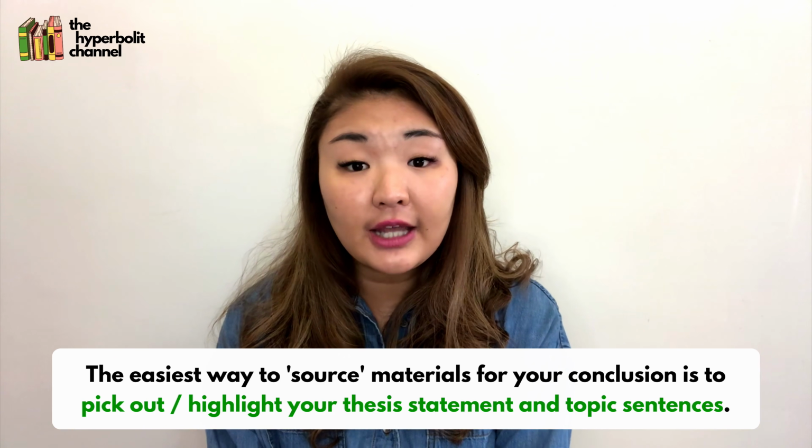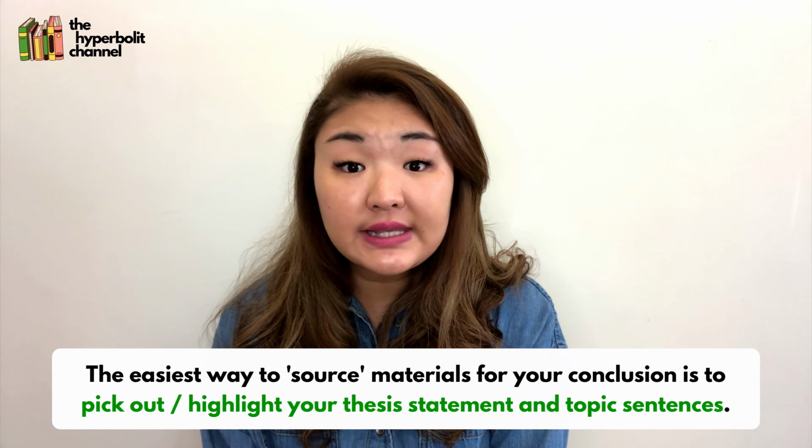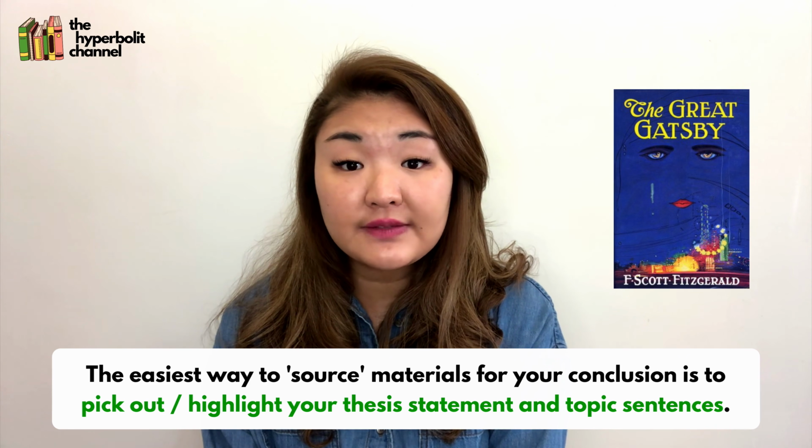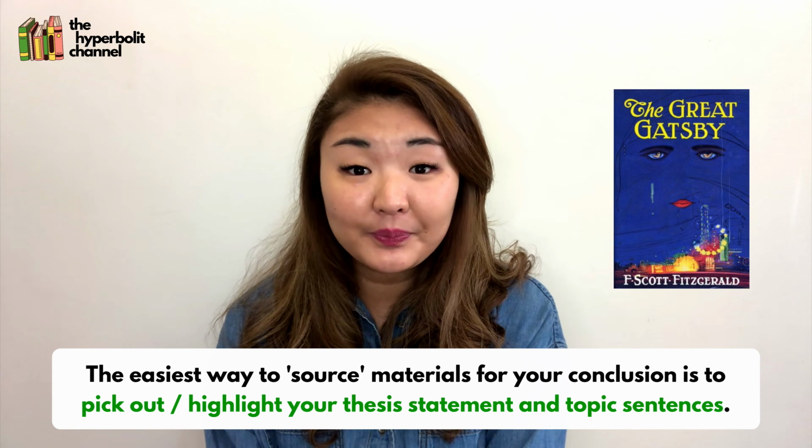Now, the easiest way to do this is to pick out and highlight your thesis statement and topic sentences. So I'm going to keep using the Gatsby example from the previous videos. So here's the group of sentences that I'll be working with.